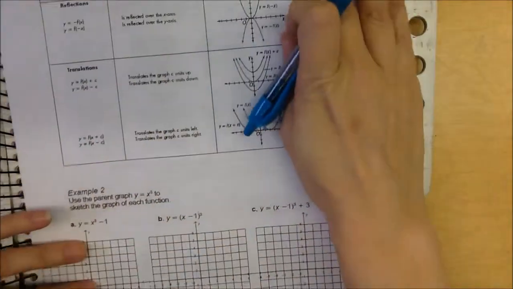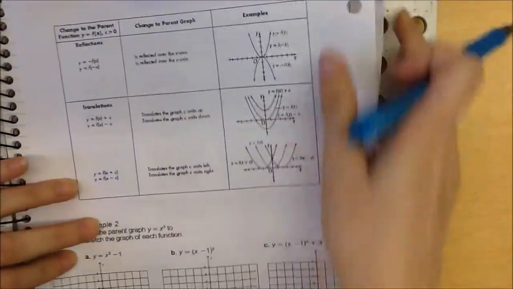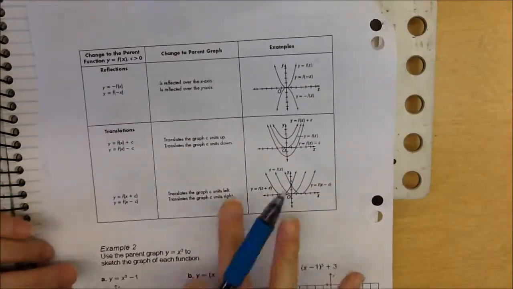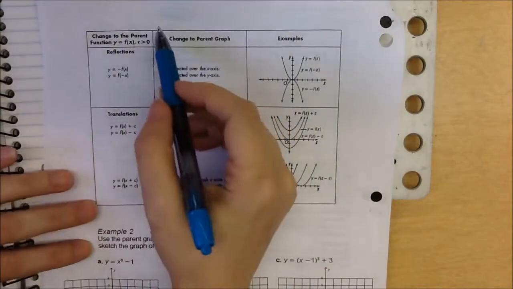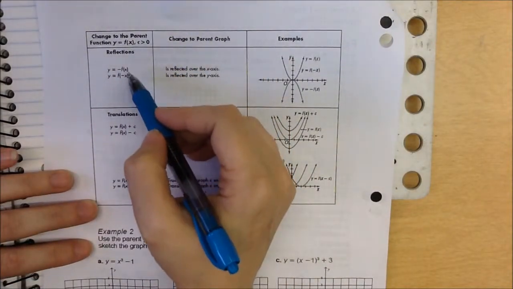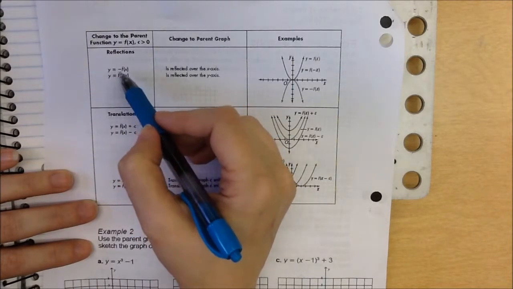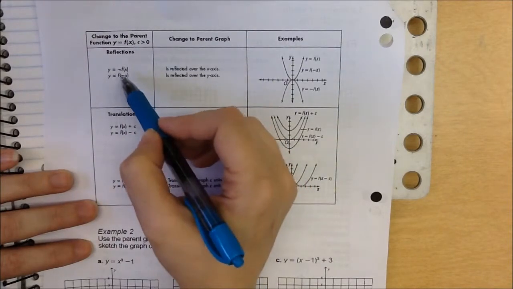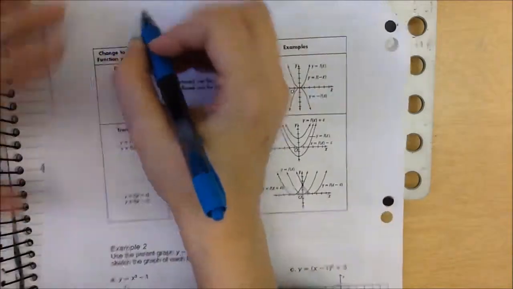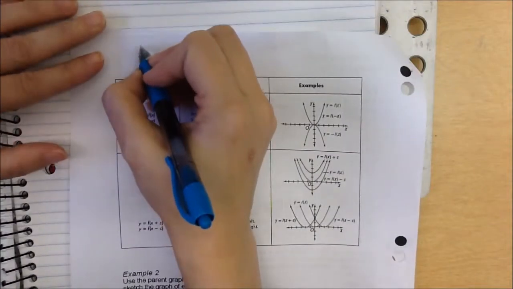So here are the rules. And they basically break down into two kinds of things. If something is done before the function is applied, you're talking about a horizontal change. If it happens after the function is applied or outside the parentheses, it's going to be a vertical change. So you might want to make a note of that.